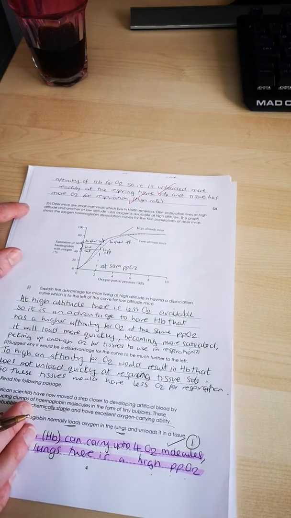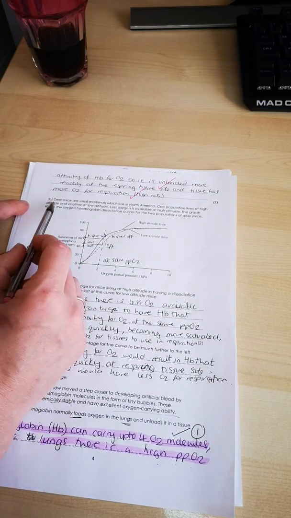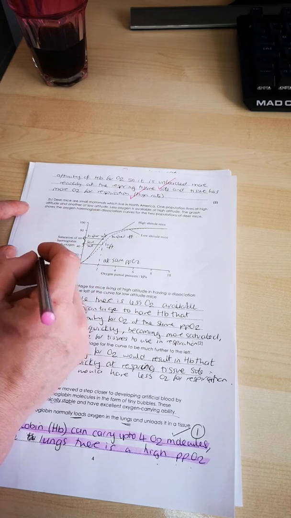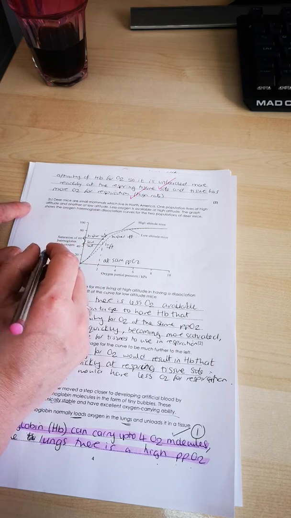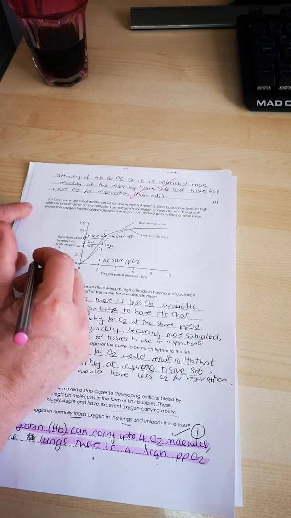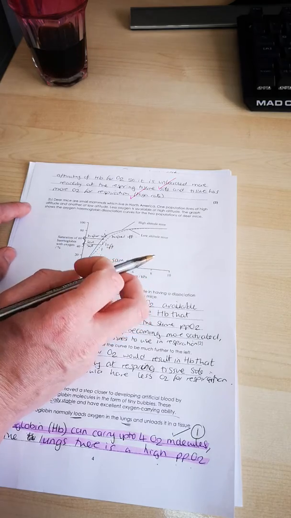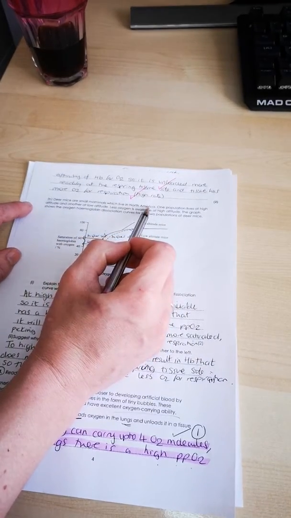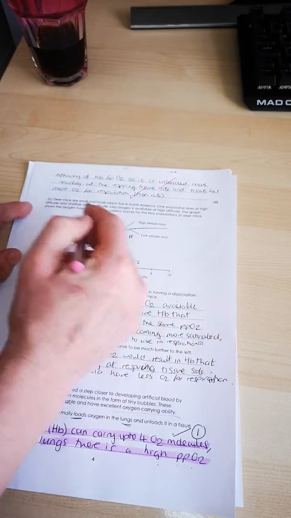Okay, another graph. Plenty of graphs in this one. Deer mice are small mammals. Straight away you should be thinking small mammals, large surface area to volume ratio, lots of heat lost across their surface, shifted to the right for the oxygen dissociation curve. They live in North America. One population lives at altitude.